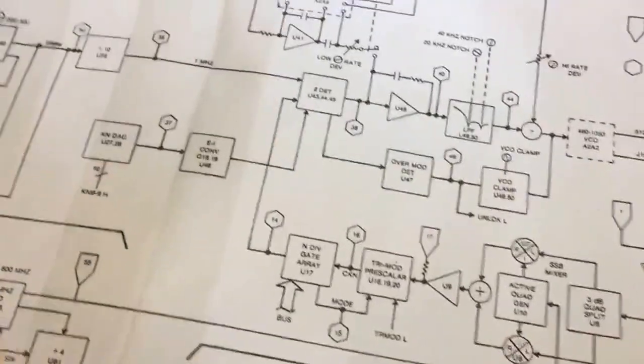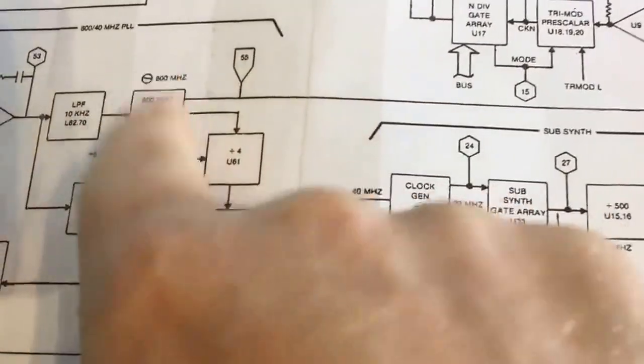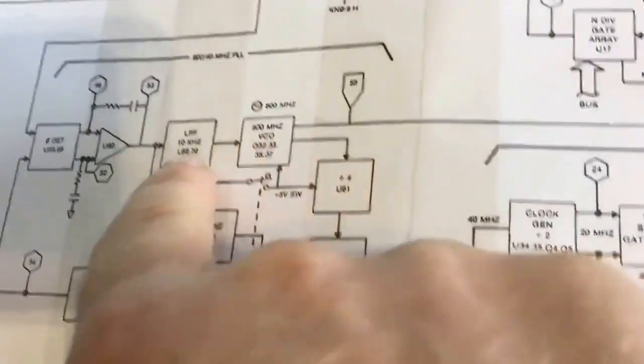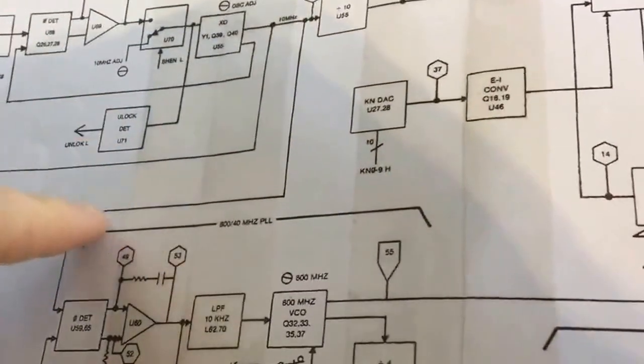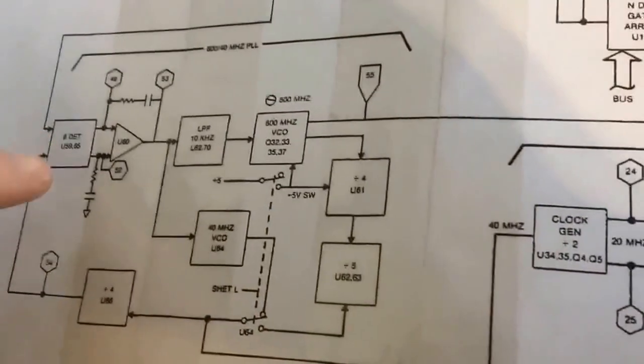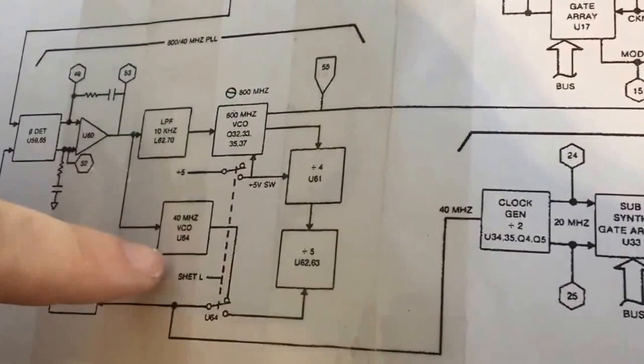So I've obviously identified that this 800 MHz VCO is going out of whack. I know that's wrong. Okay. And that's run off a 10 MHz reference, which I already fixed. That's that fault, which I already corrected. The phase detector is what's controlling the 800 MHz VCO and the 40 MHz VCO.